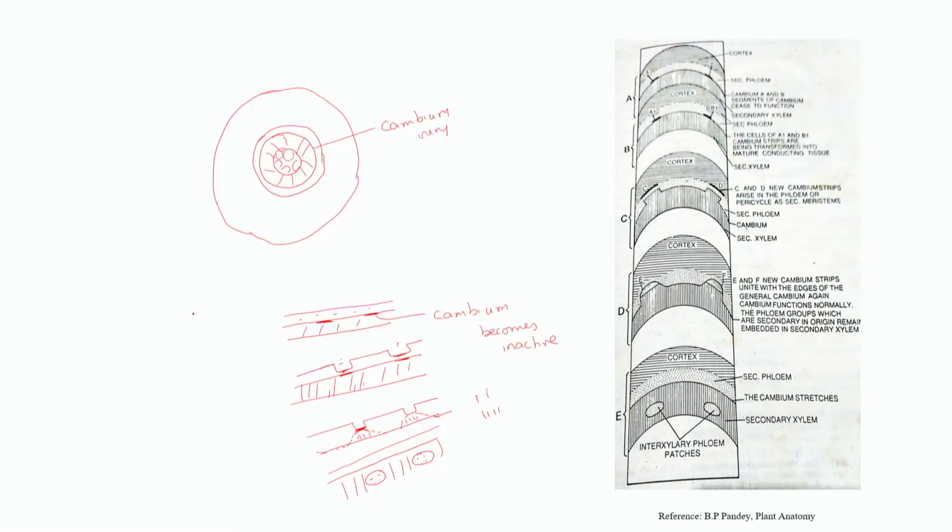However, in the pith region also some cambia will become active. Okay, some cambia will become active in the pith region, means some accessory cambia will be formed, the pith cells will become active and they will cut xylem and phloem, but in opposite direction. Okay, they will cut phloem on the inner side. Normally phloem is cut on the outer side, but phloem will be cut on the inner side and xylem on the outer. So, this phloem patch will come out.